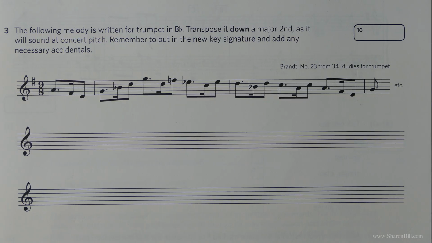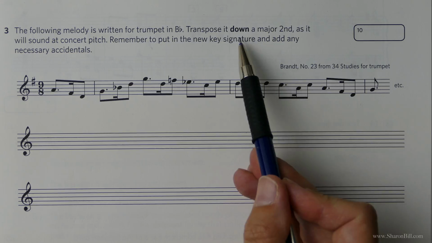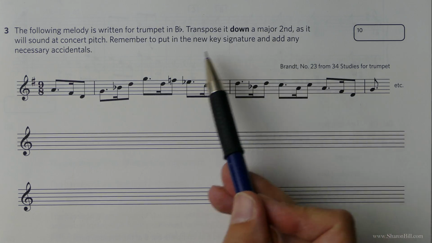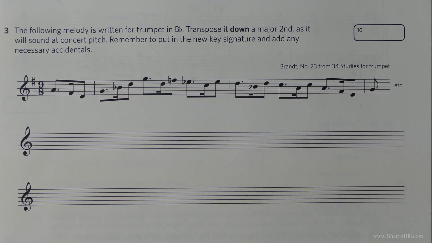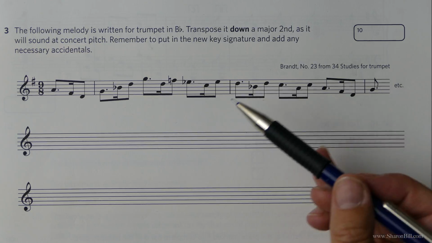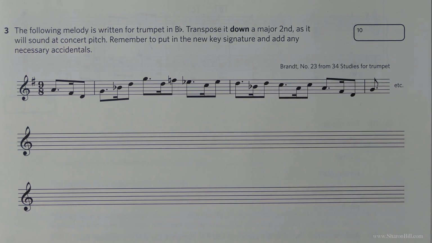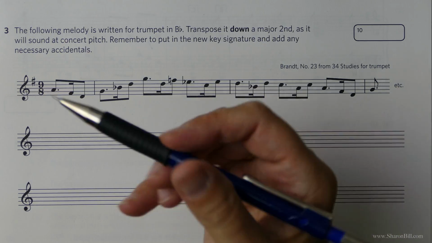And so we're asked to write this melody down a major second so that we see how it will sound at concert pitch for this transposing instrument. We've got to put in the new key signature, add in any accidentals that we need as we go along, and move everything down a second.